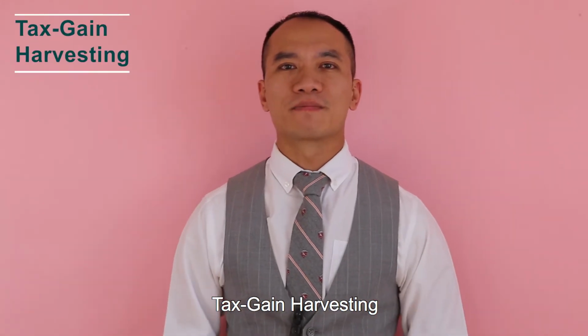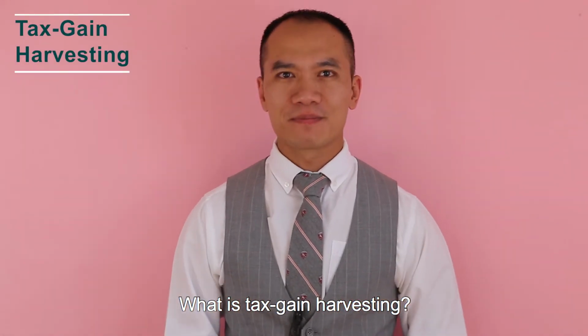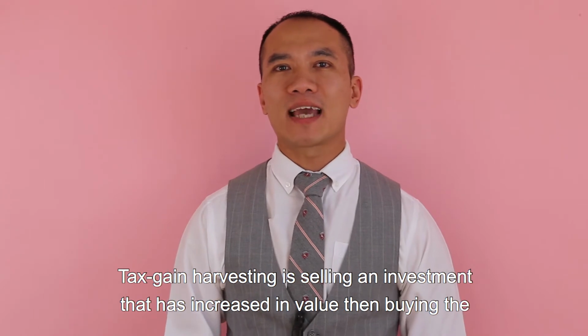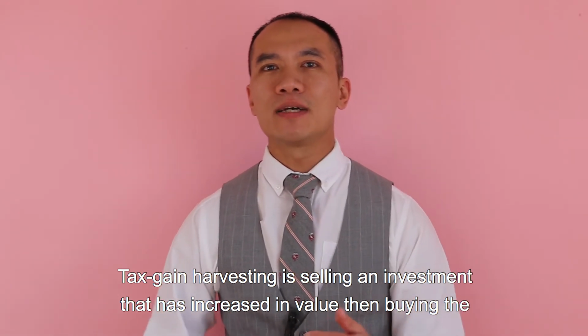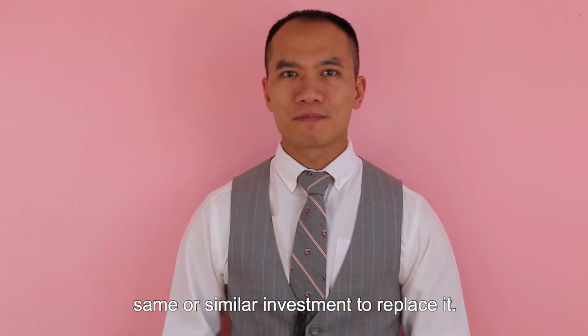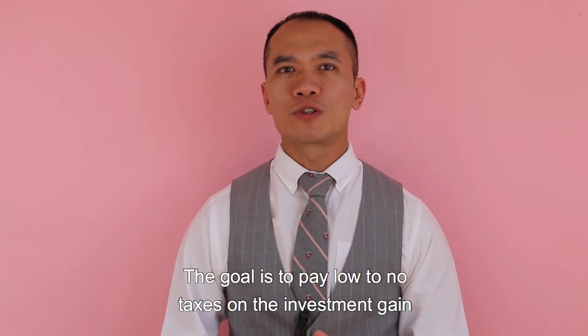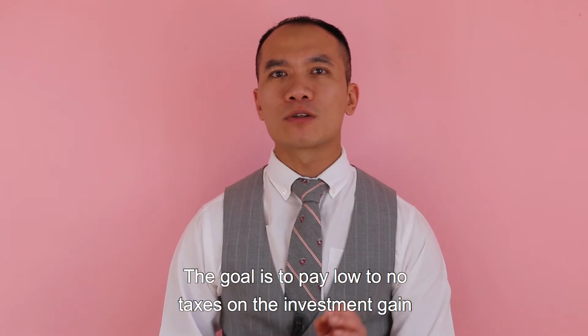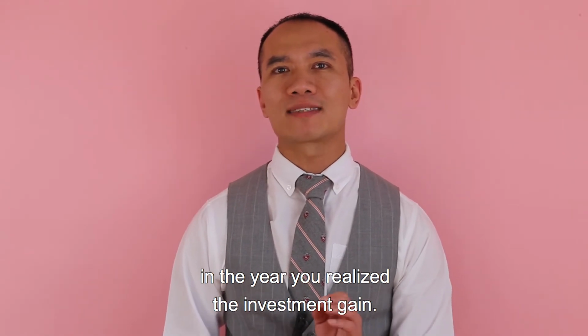Tax gain harvesting. What is tax gain harvesting? Tax gain harvesting is selling an investment that has increased in value, then buying the same or similar investment to replace it. The goal is to pay low to no taxes on the investment gain in the year you realize the investment gain.